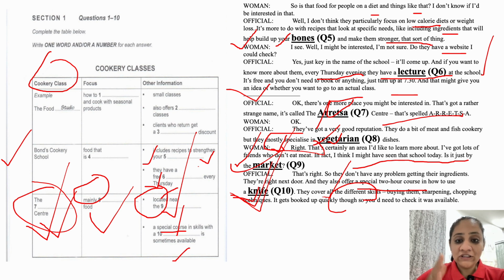So we have solved section 1 questions 1 to 10. I have talked about the audio script, along with that the questions are given, and we have discussed the audio script and the question answer, right? Now I'm playing the section 1 listening Cambridge audio. This test I have taken from Cambridge 13 test 1. So I'll play the section 1 now.